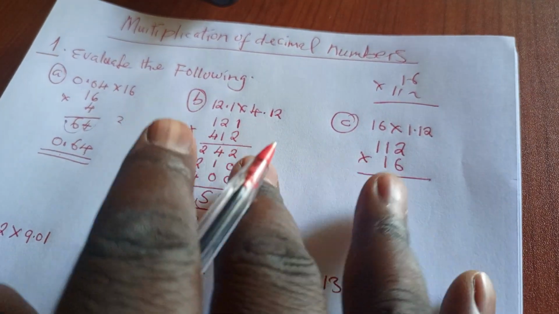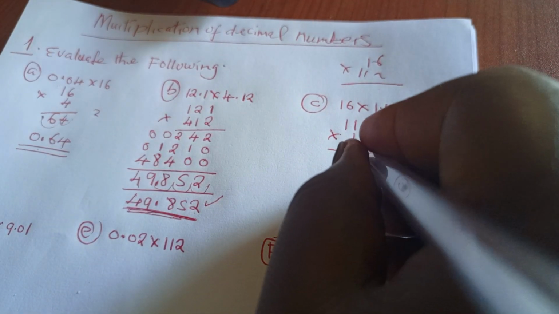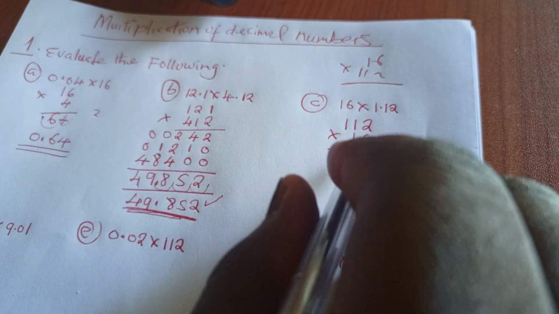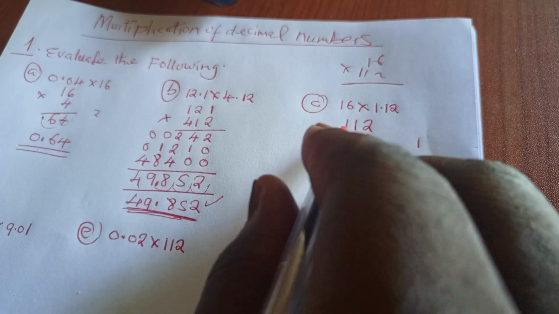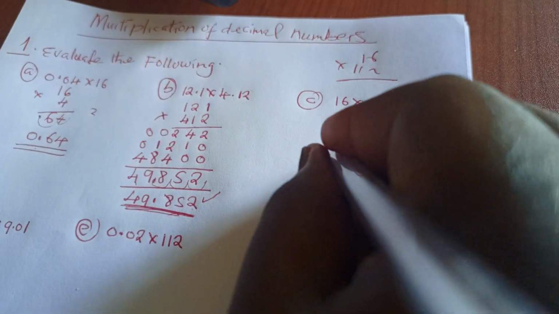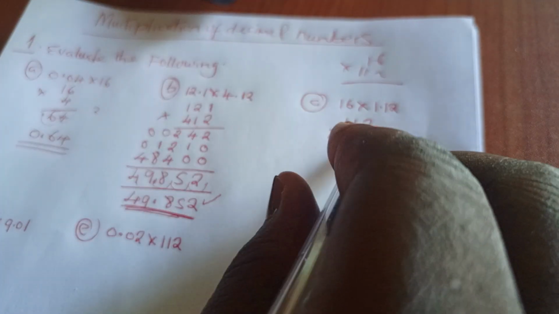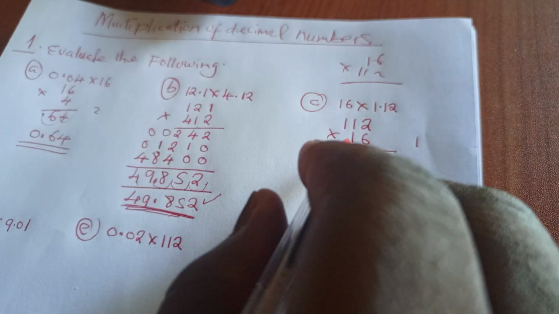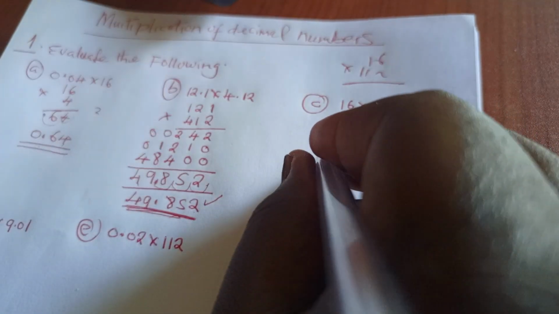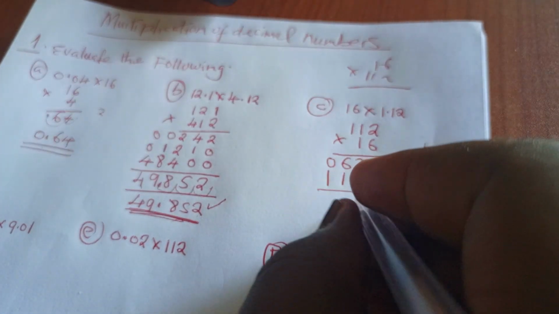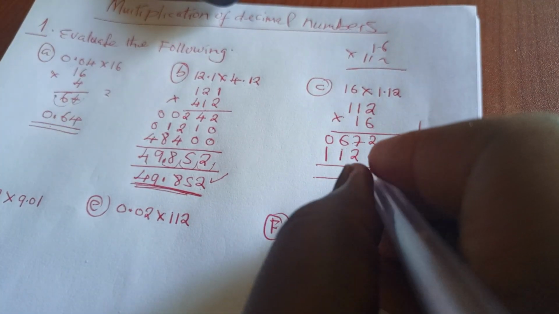Then I'll start multiplying here. I'll say 6 times 2, which is 12. 2 remainder 1. 6 times 1, which is 6, plus 1, 7. 6 times 1, which is 6, like this. Then I'll come here and put a 0. Then 1 times 2, which is 2. 1 times 1, which is 1. 1 times 1 again, which is 1. Then I'll put a 0 on top here. Then I'll add. 2 plus 0, which is 2.